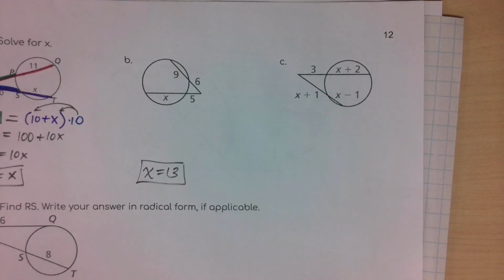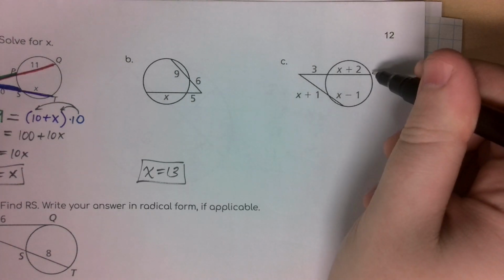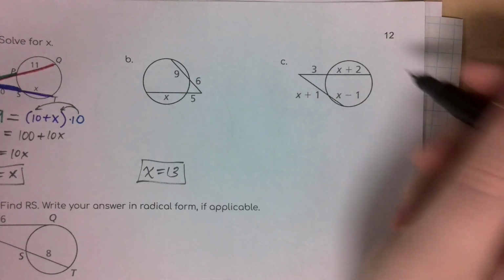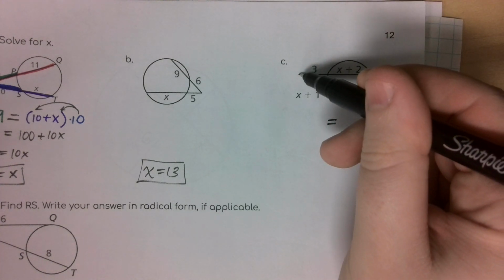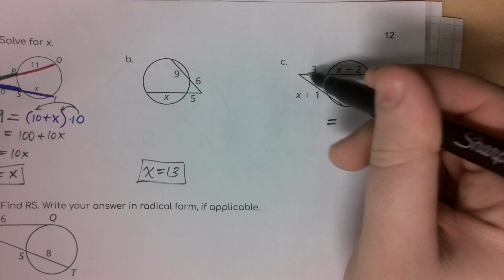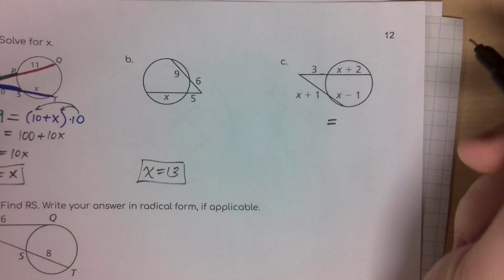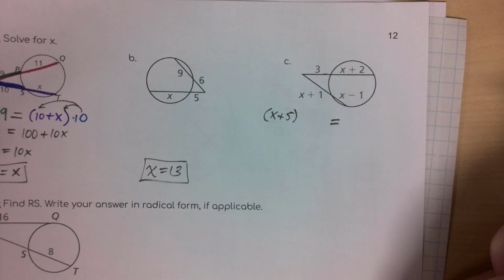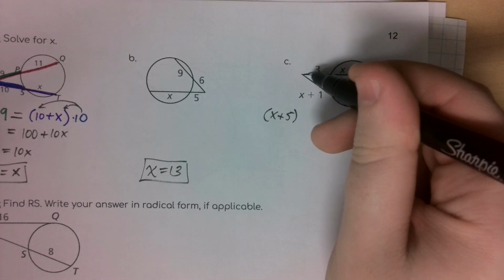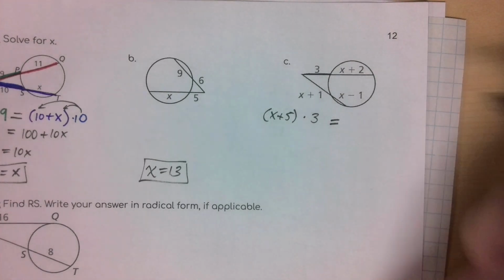But I want to take a look at problem C. This is one that's going to be pretty difficult, actually. It's going to take us some time. So let's do it together. As a reminder, the entire segment times the external segment will equal the other segment times the external segment. So let's write out an expression for this top one. The entire segment is 3 plus x plus 2, which can be written as x plus 5. Meanwhile, the external segment part is just 3, so it's just x plus 5 times 3.